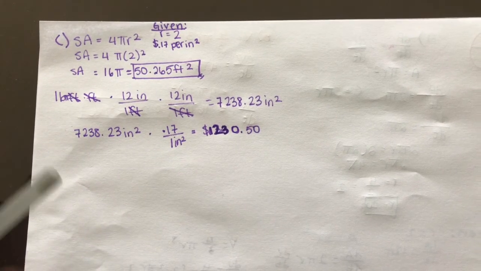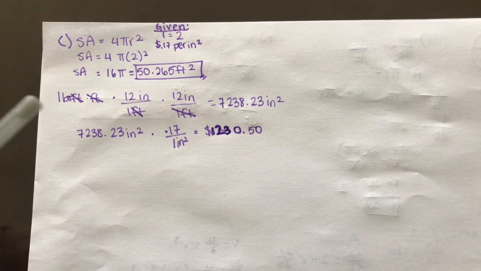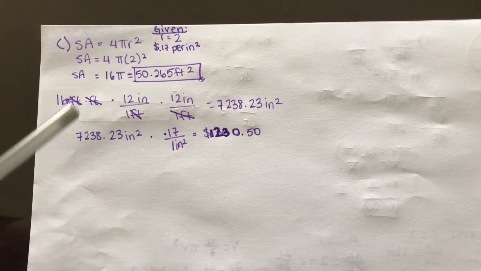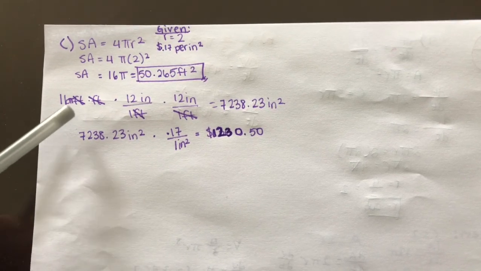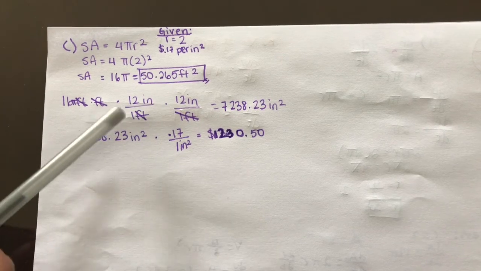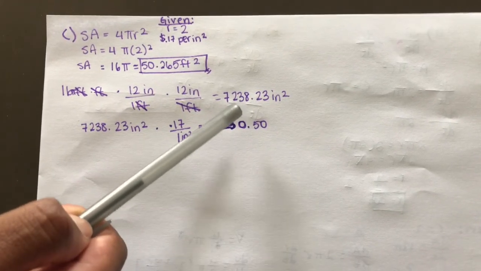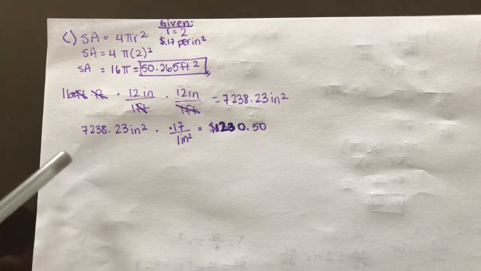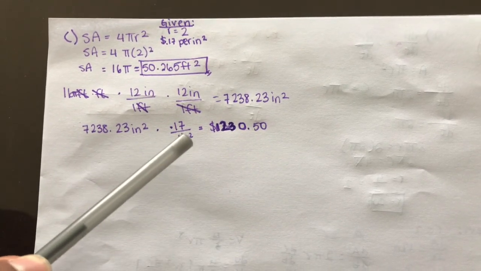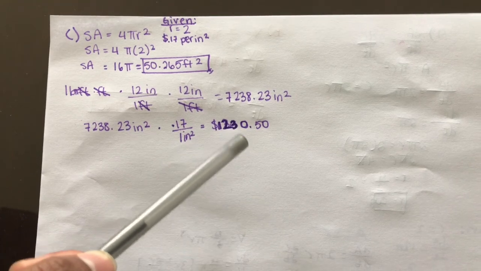The cost of painting it is given in inches squared. So to convert feet squared to inches squared, we use the conversion rate of 12 inches per foot, squared. Once we get the surface area in inches squared, we just use the cost per square inch to find the total amount to spray paint the sphere.